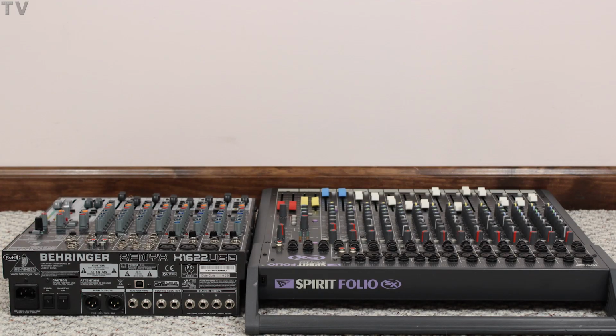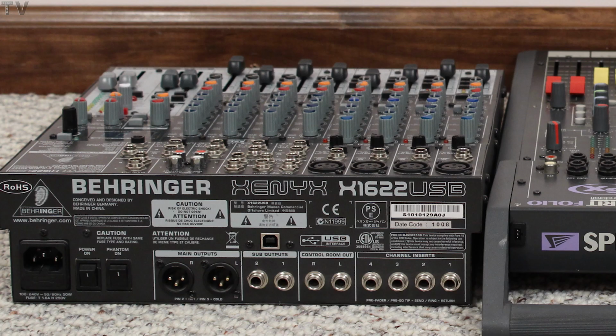There's not much to the back side of the Soundcraft audio board. You might notice that the Soundcraft audio board does need a third-party power supply, where the Behringer audio board just needs a generic power cable. That's something that you might want to consider when buying an audio board.